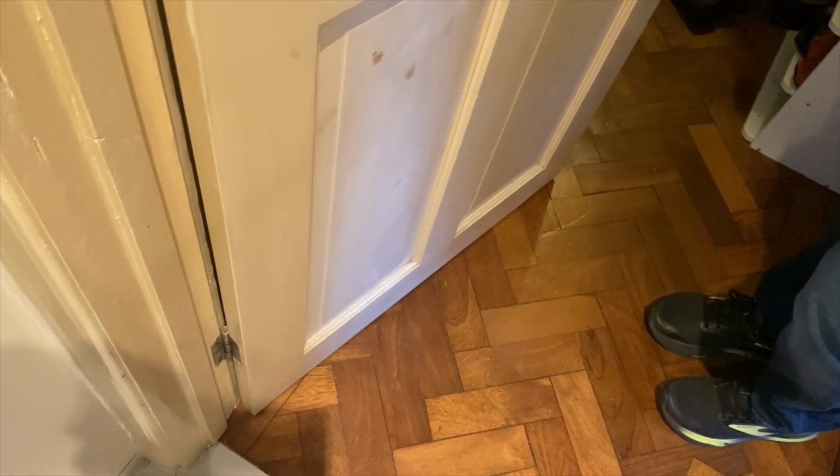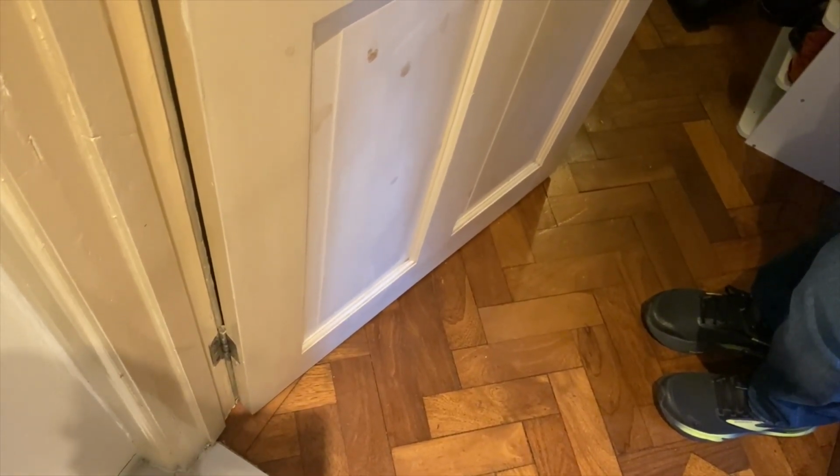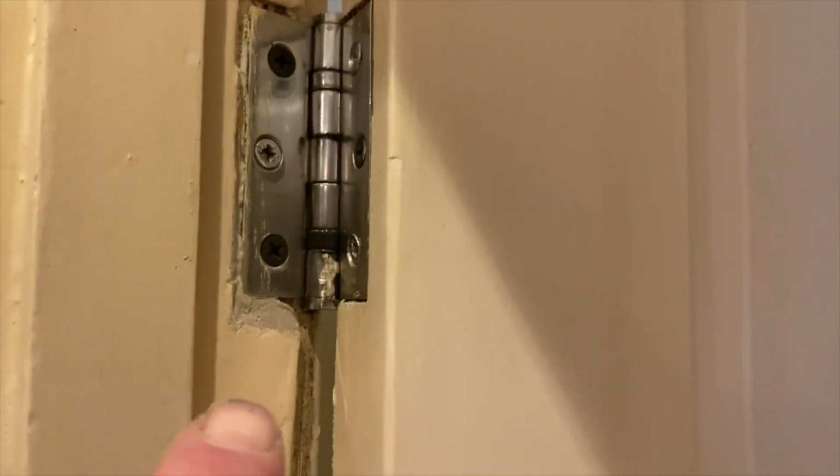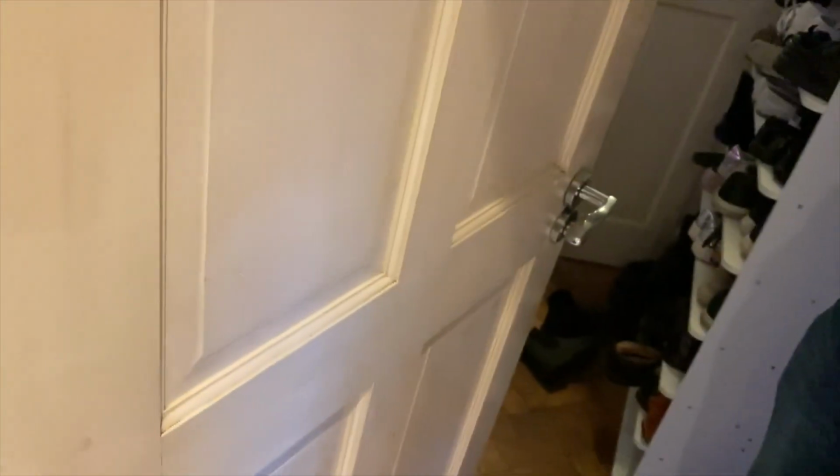Well, there are a few things that you can do with relative ease. So one of them is to put a spring hinge in the door there, and that naturally forces the door closed.